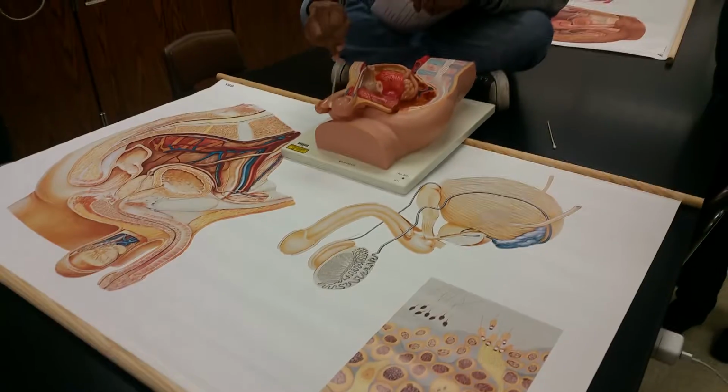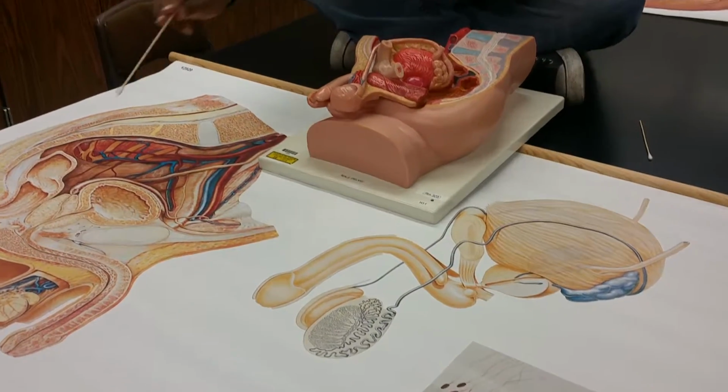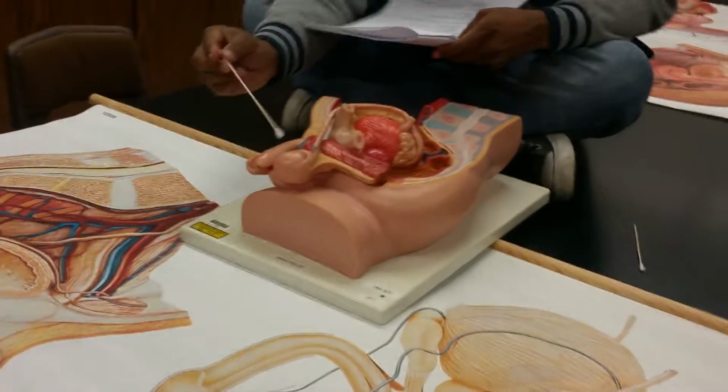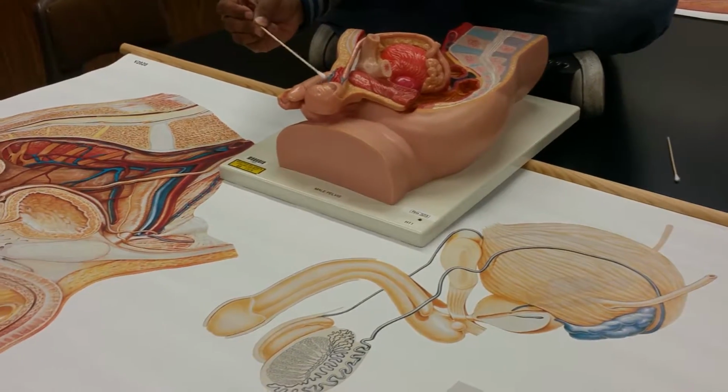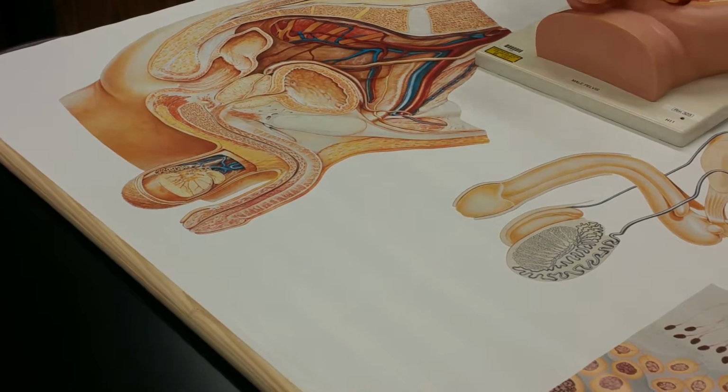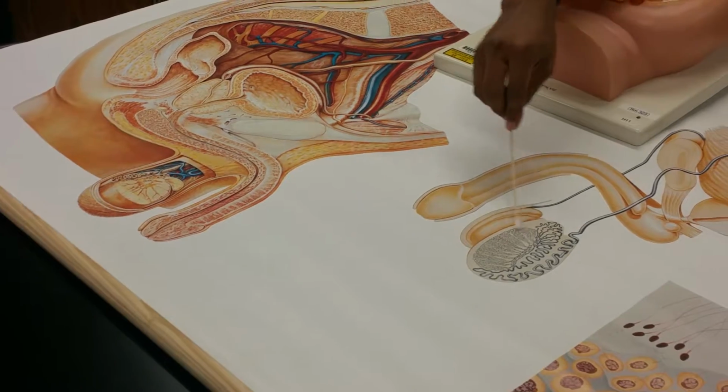Just the section of skin. You see it right here. You can see it down there as well. So the scrotum, section of skin, and inside of that cavity we've got a testis down there inside. The testis is this entire structure.